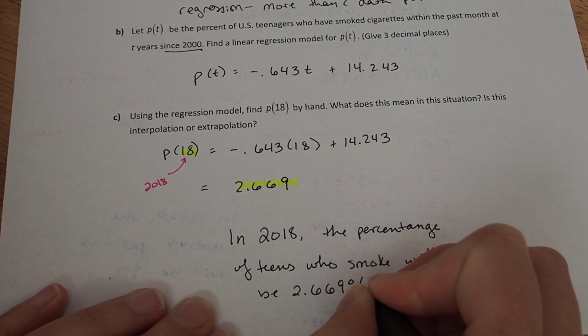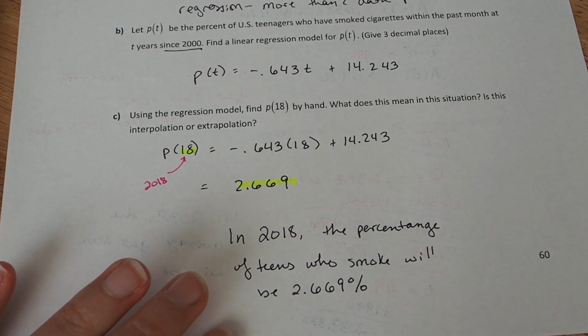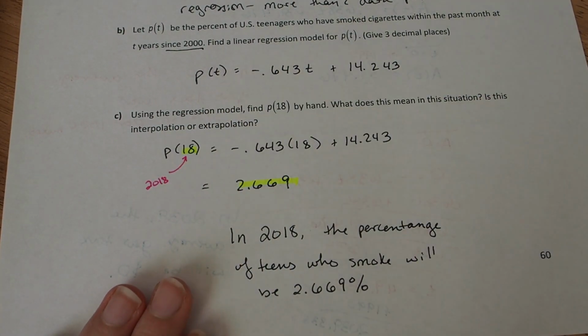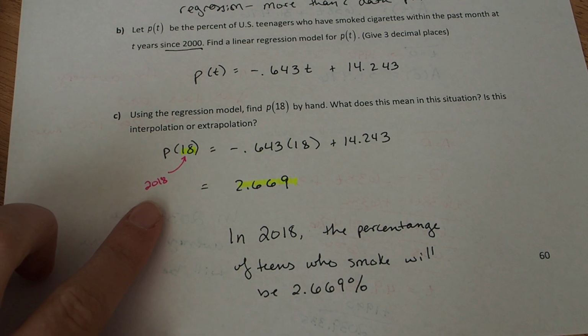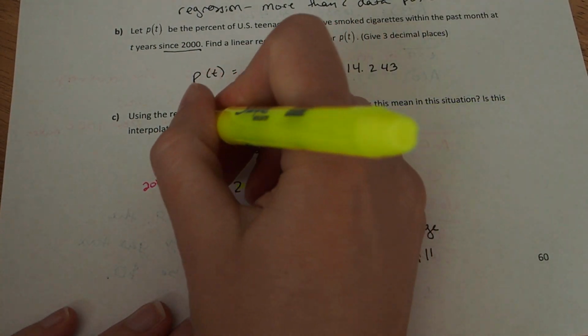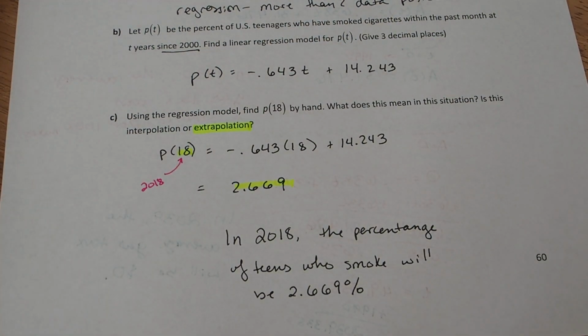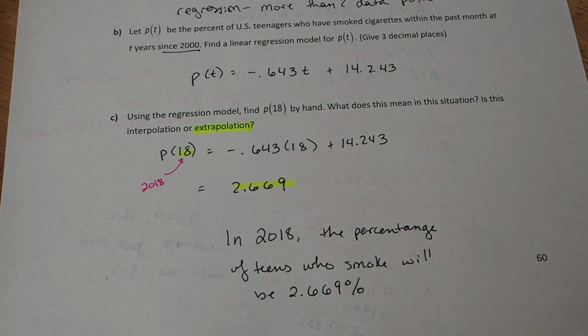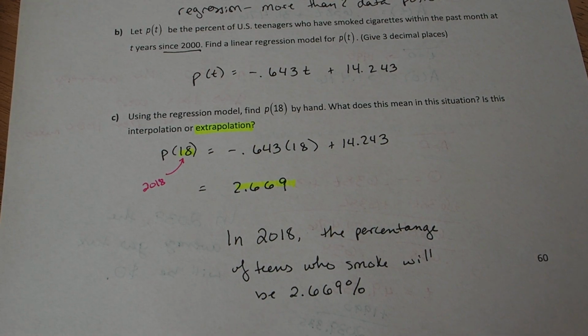Okay. And the last part of this question just asks us if this is an interpolation or an extrapolation. Since 2018 is beyond the data set, it's going to be an extrapolation. Okay, let's look at the next page to finish this question.